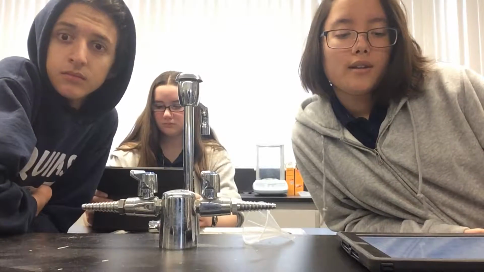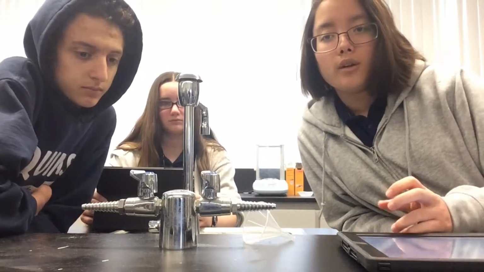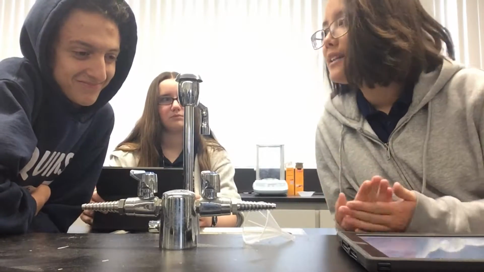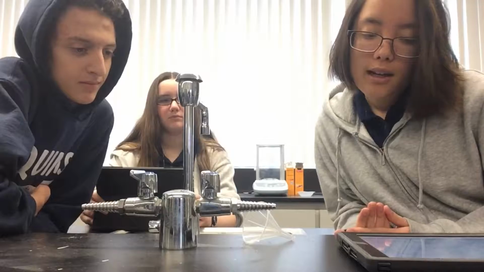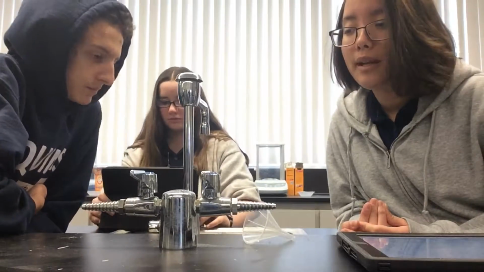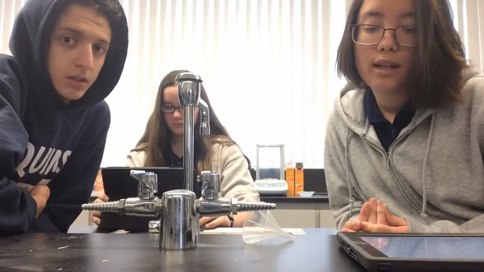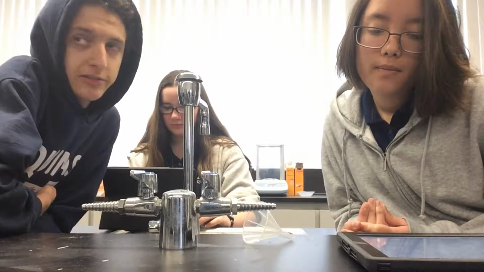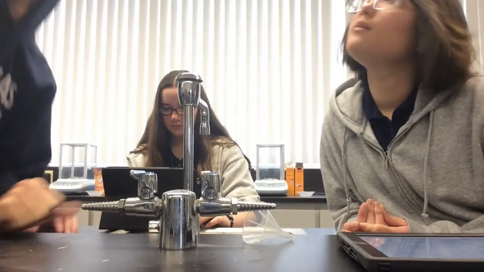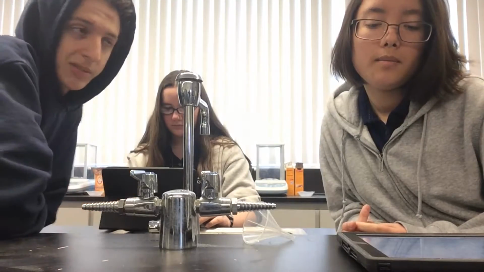So two sources of error: the balloon is really hard to measure, it keeps moving around, so we can't really get an exact measurement of CO2. And then also the baking soda didn't get out of the balloon, so that's not good, and that would be a reason why we didn't get 100% yields in our experiment.